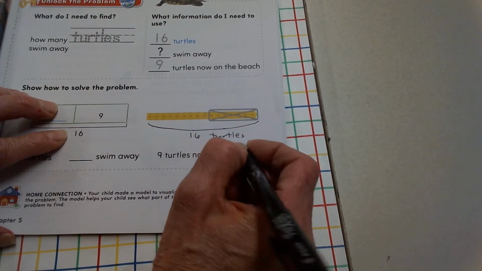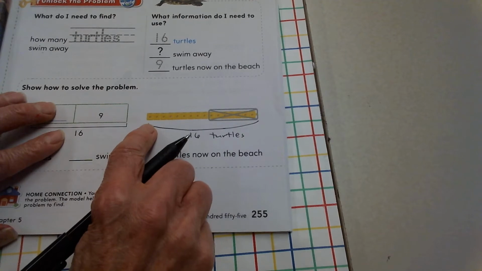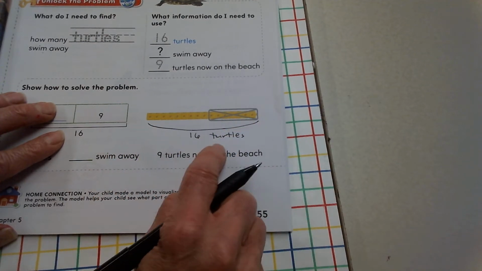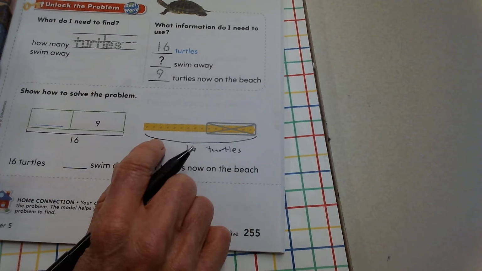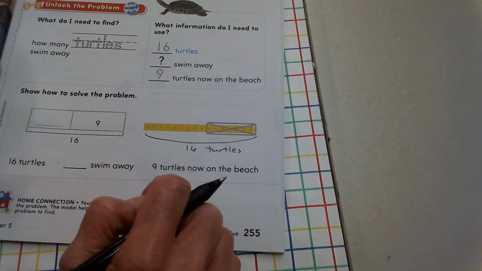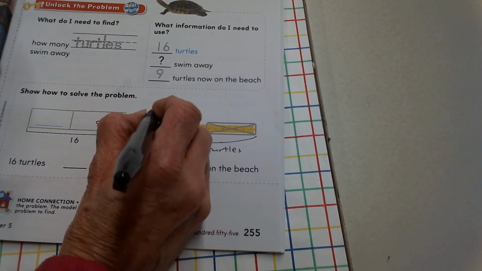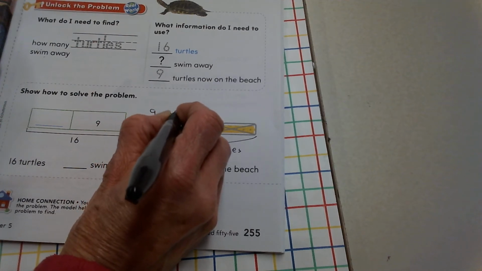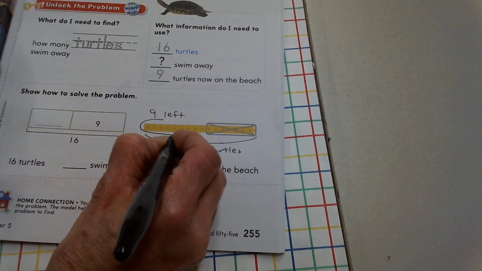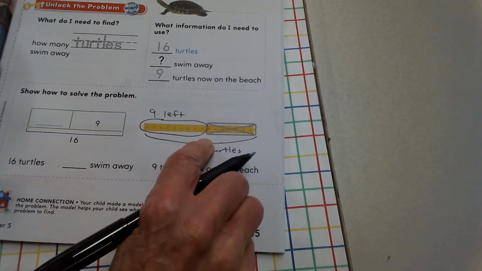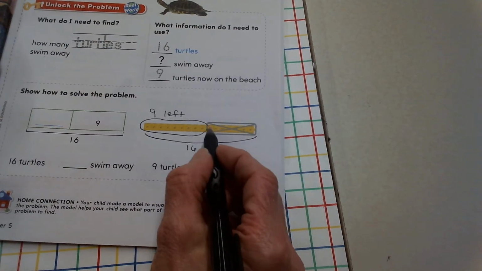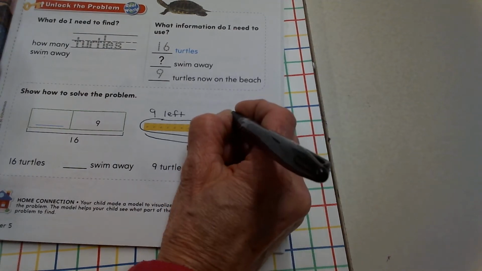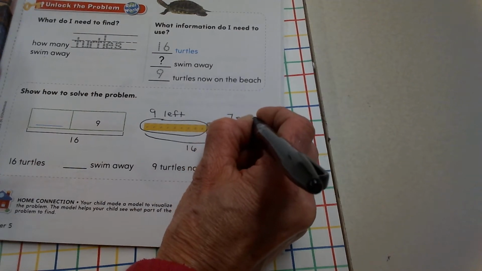So these are all the 16 turtles. You don't need to do this, but you can if you want. I'm just showing you that the 16 are the 16 turtles that are on the beach. I don't know how many swim away, but I know now there are 9 after they swim away. There are only 9 left on the beach. So these are the 9 turtles that are left. I might say these are the 9 that are still there. The rest of my counters would be the ones that swam away, and I can count them, and there are 1, 2, 3, 4, 5, 6, 7. So 7 would be the ones that swam away.